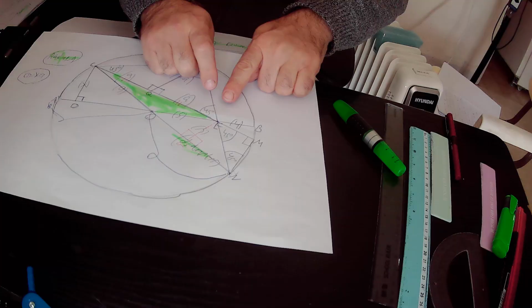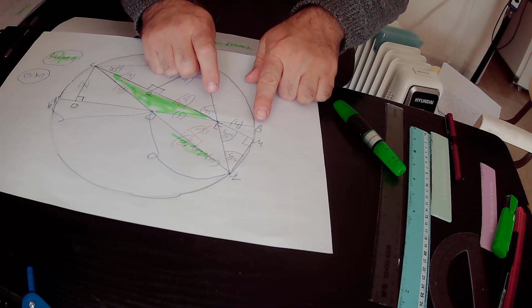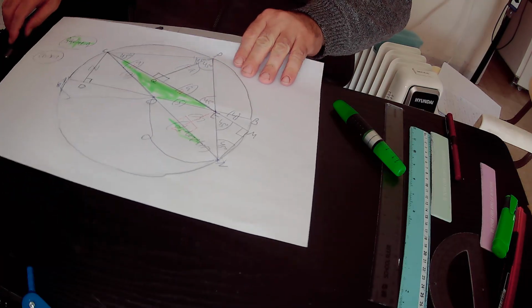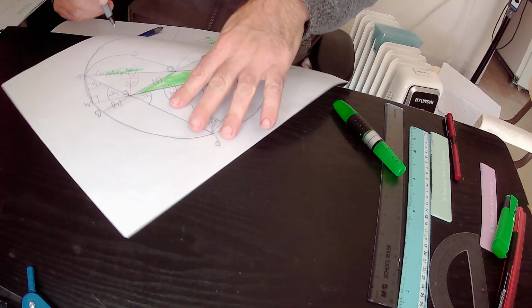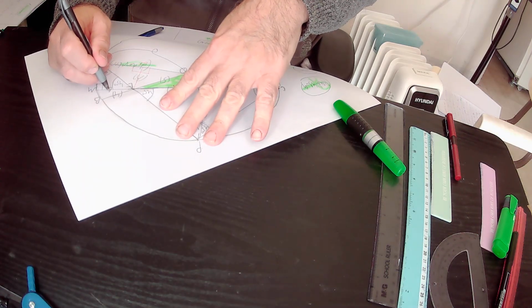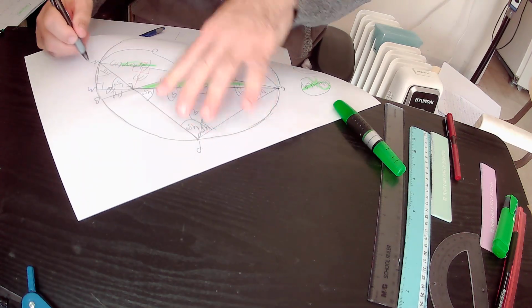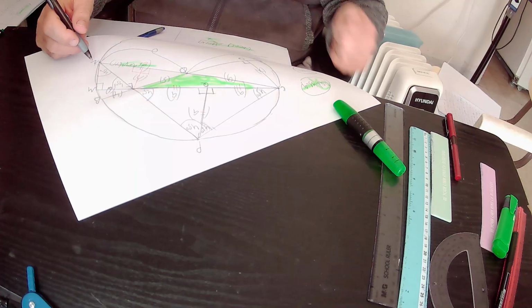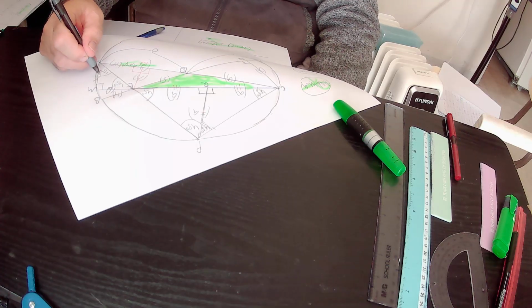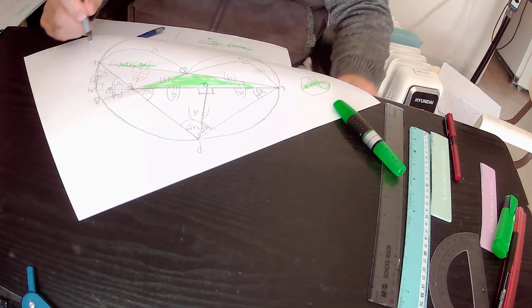So if we define the length of this side EM as B, then the left side MN must also be equal to B, because they are equal to each other according to the rule that I mentioned.